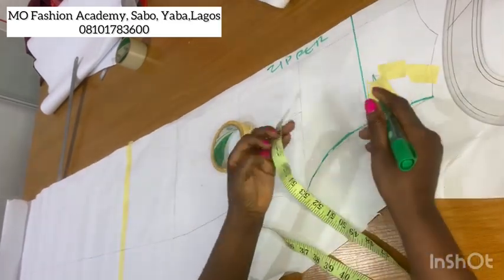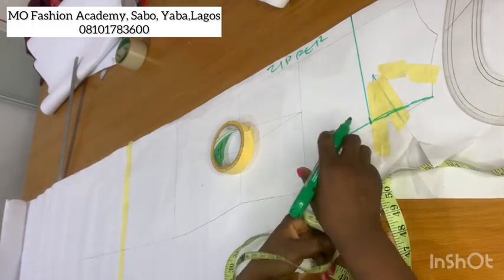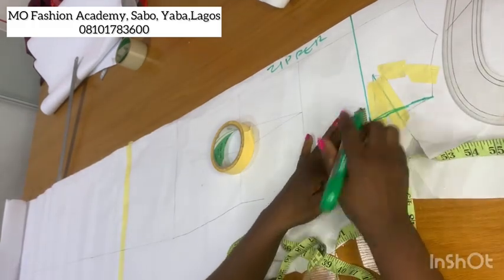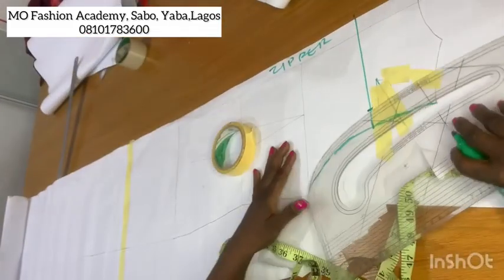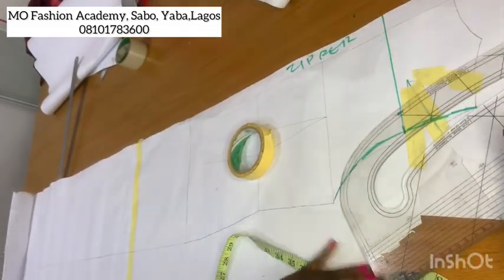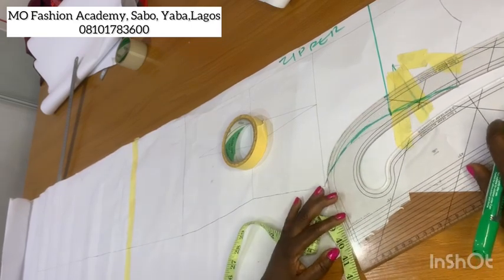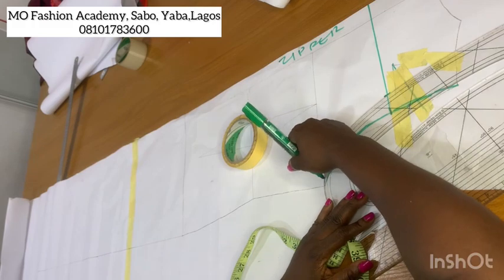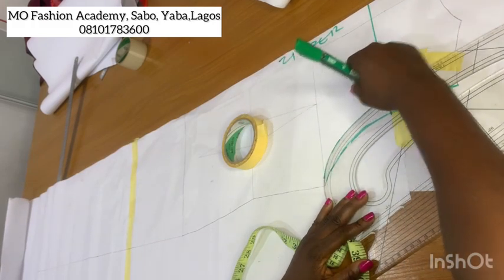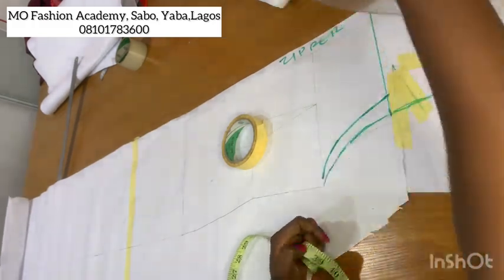The next thing, you want to contour the back so that it won't gape when the client puts it on. So you're going to remove 1 inch as well and retrace the armhole. So I'm just going in with my pattern master to do that. And now we have a new armhole to work with.